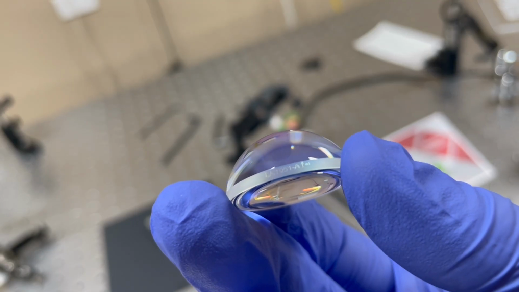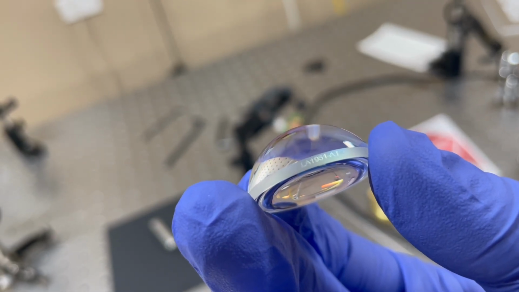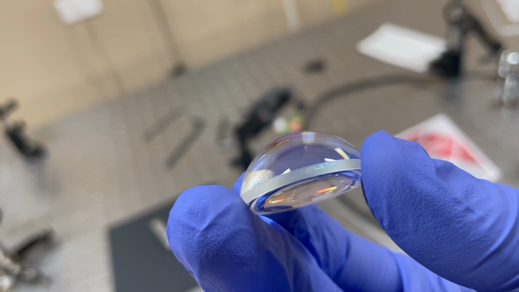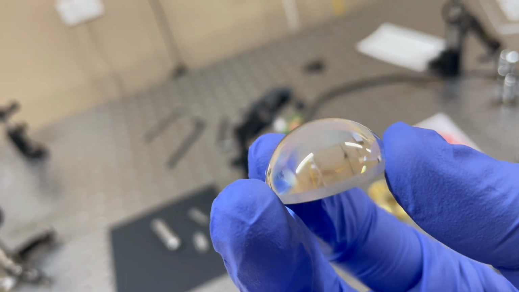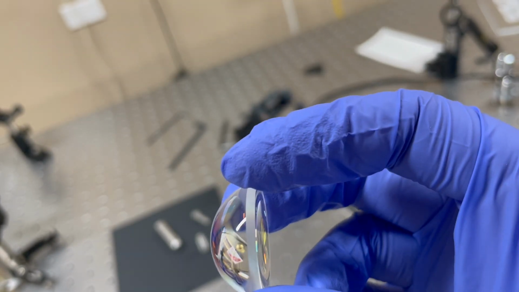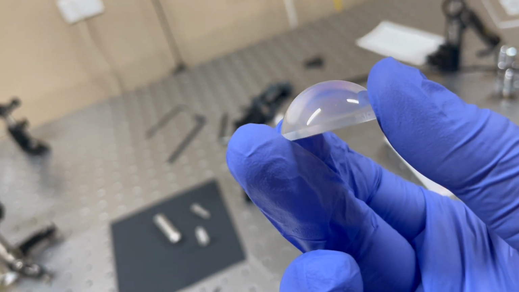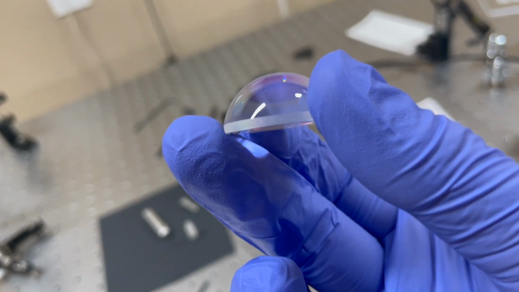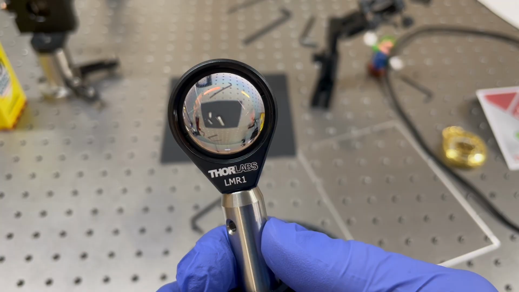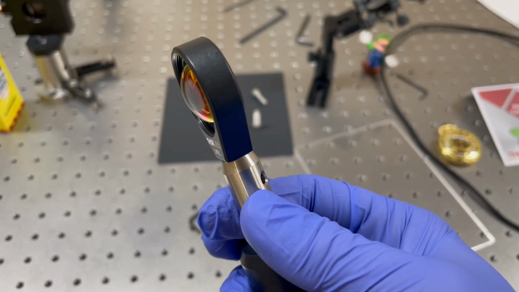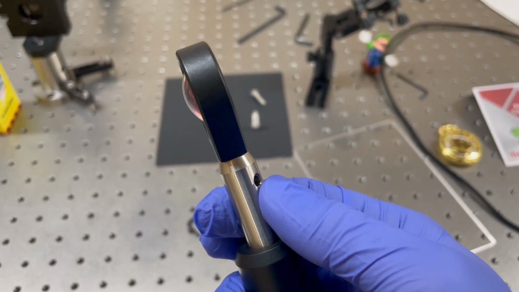Here is a 25mm lens, and you can see that it has quite a bit of curvature. With such a short focal length, it will rapidly bring the light to a focus, and then after the focus point, it will quickly diverge. And here you can see that same lens mounted into a holder for placement onto the optical table.